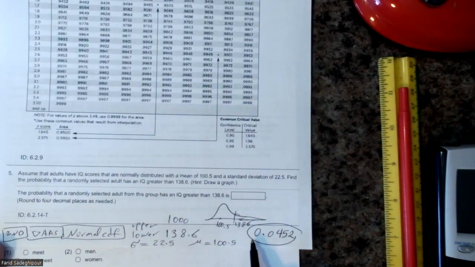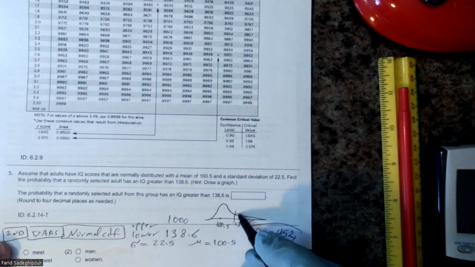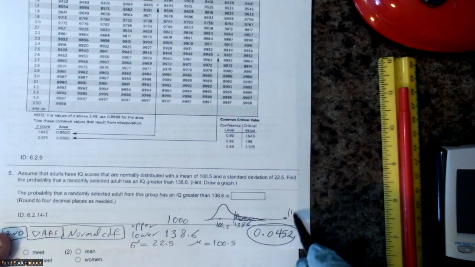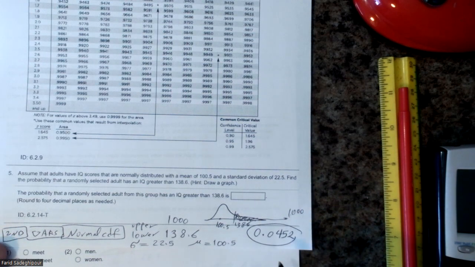Again, these problems, they want us to calculate this area. It's 138.6. On the right side, just use a very large number like 1,000. It's an arbitrary number. That gives us the probability, or that gives us the area here, shaded.